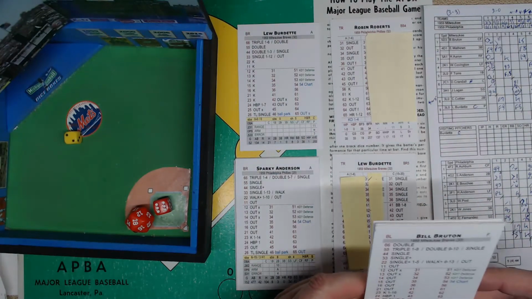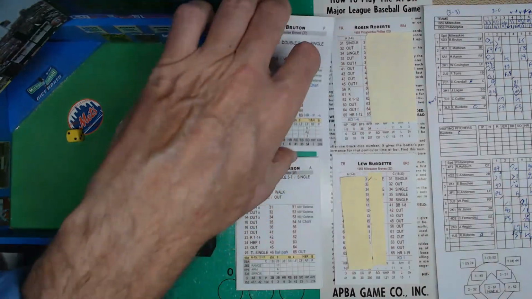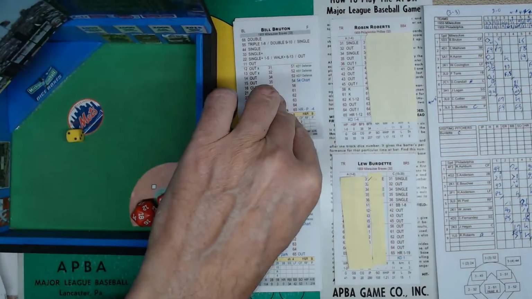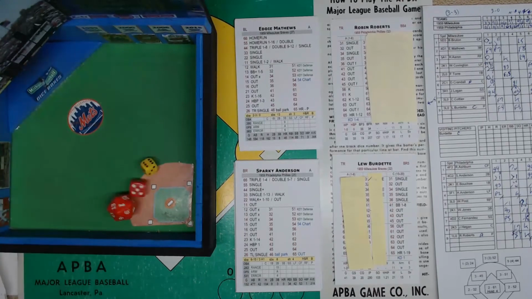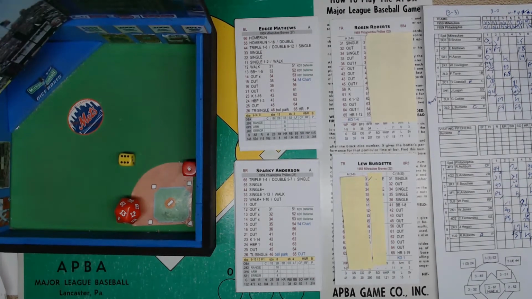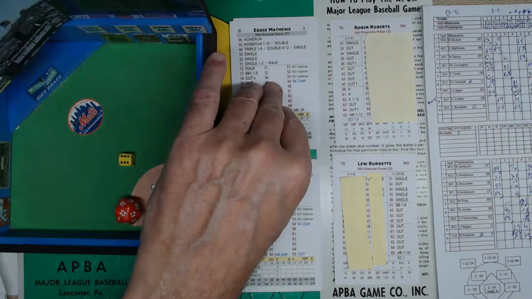Nope. Let's see, 62. Yep, that was at 62. So that is 2 out. And here is Eddie Matthews with a 16, and that's bounced to first. First baseman Boucher steps on the bag. No runs, 1 hit, 1 left.